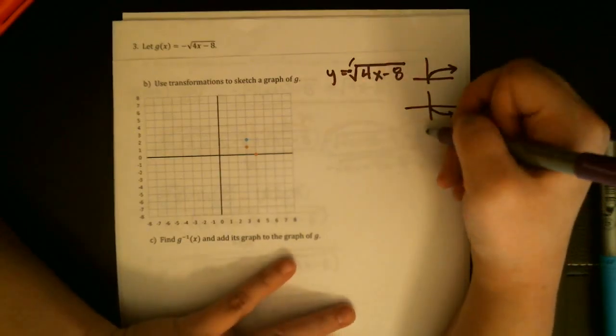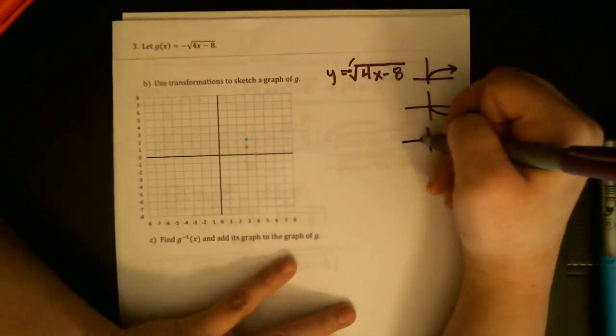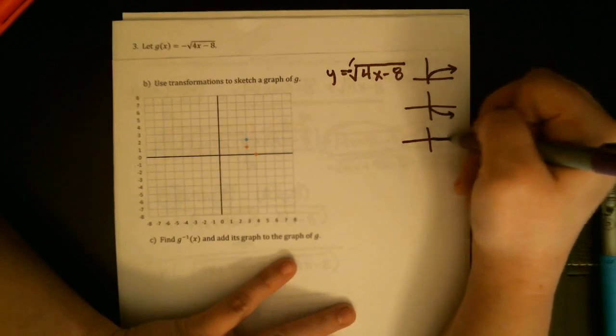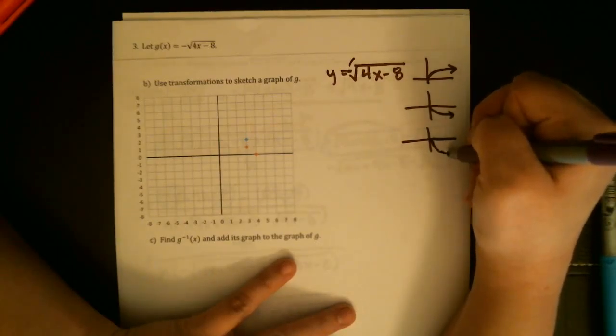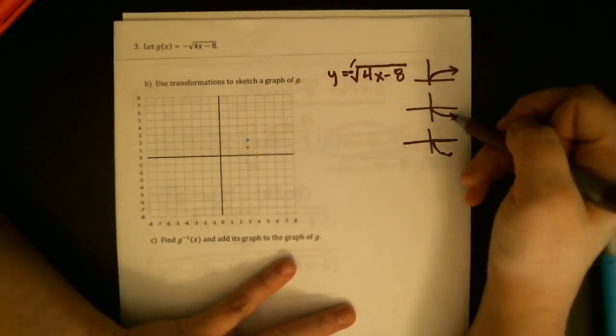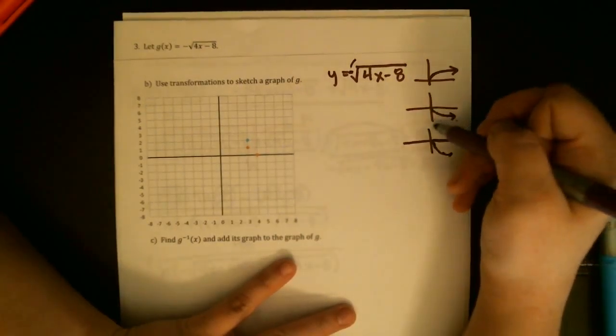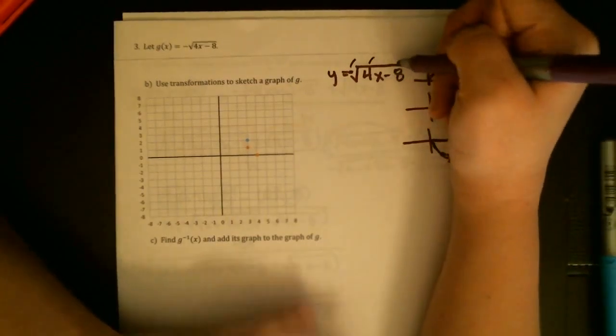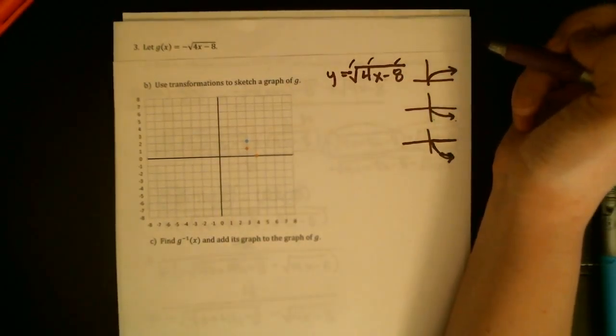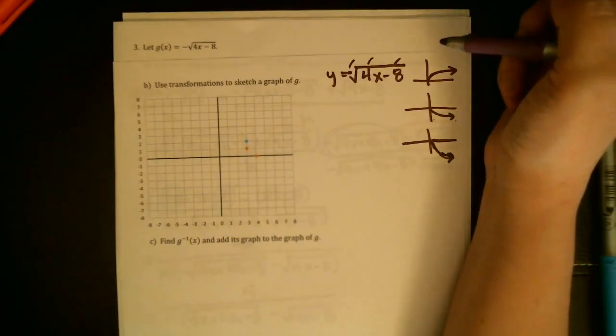Multiplying x by 4 is a pretty decent horizontal compression, which in this case might make it just appear to be taller, but it's really that this whole thing has scrunched back, so this point ends up way closer to the x-axis. And then this minus 8 appears to be a shift to the right by 8, but it is not. Once again, you have to be careful.